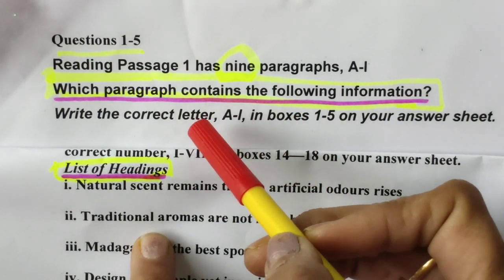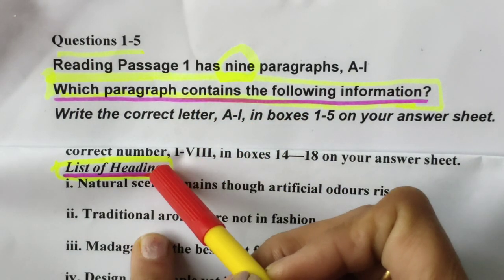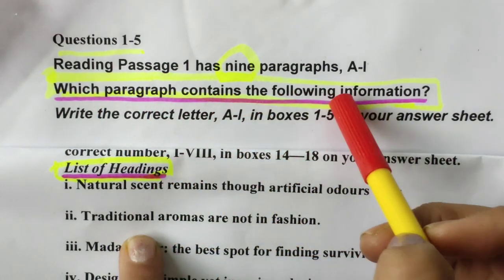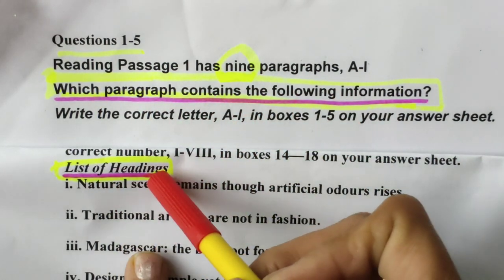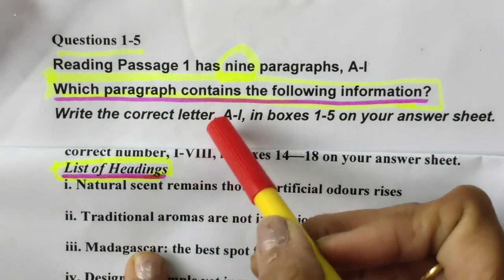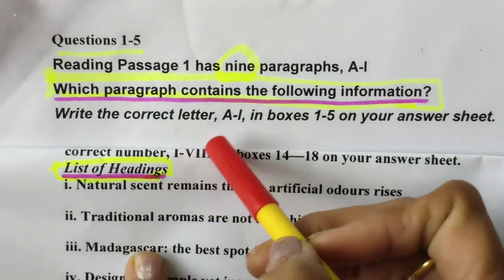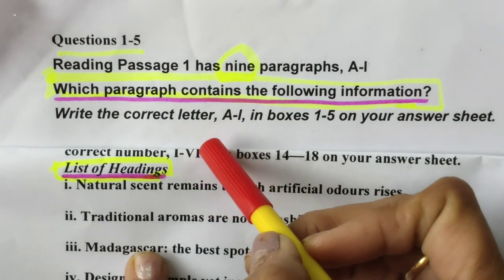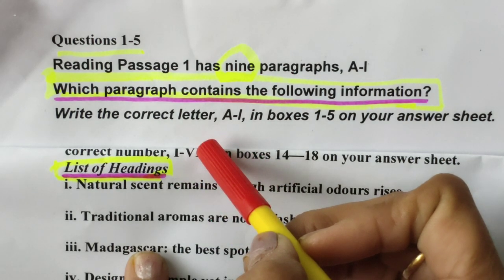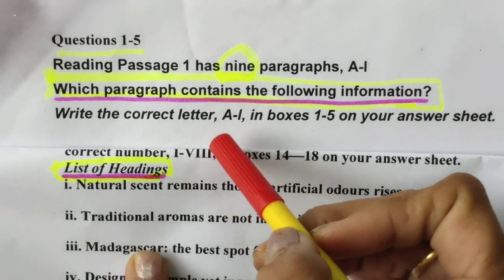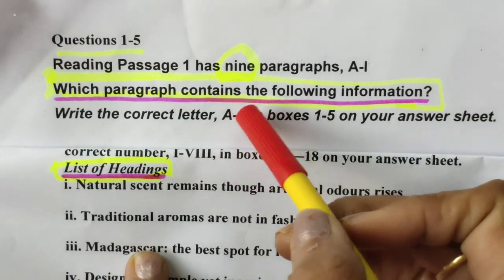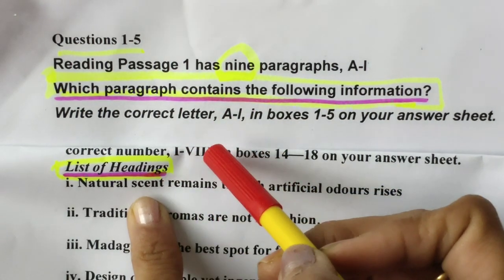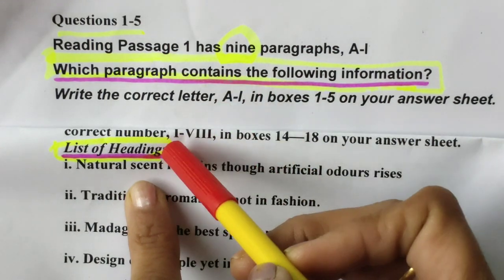If I say these two types of IELTS reading questions, the first one is "which paragraph contains the following information" and the second is "list of headings". If I say you can find the correct answer without reading too much detail of the paragraphs, then definitely believe me and practice with me. I will be covering these two questions, and most students are confused between them.